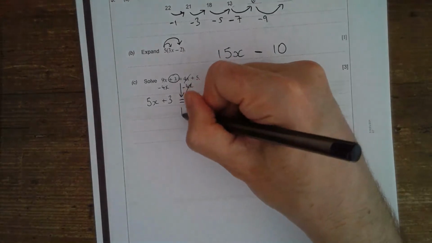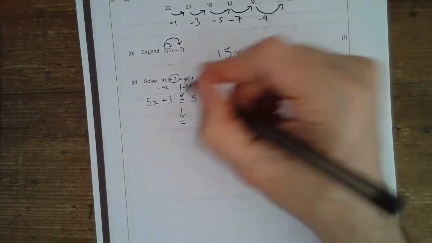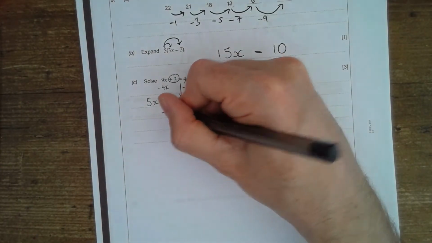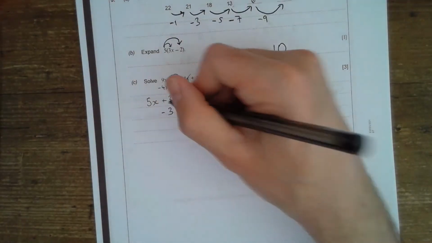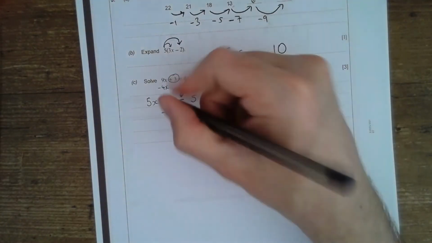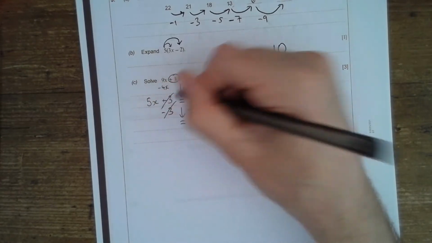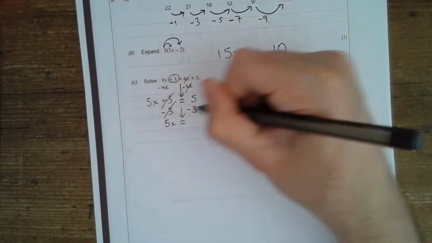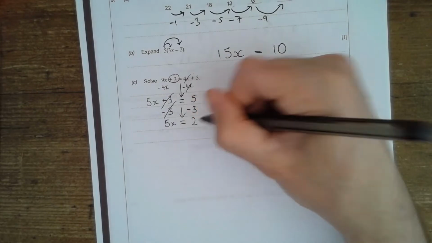To now try and solve and find x by itself, we get rid of anything not physically attached to the x. So we get rid of the plus 3 first, because it's easier to get rid of this. We take away 3 from both sides because it's the inverse operation. That effectively cancels out those two sides there, and then 5 take away 3 is 2.